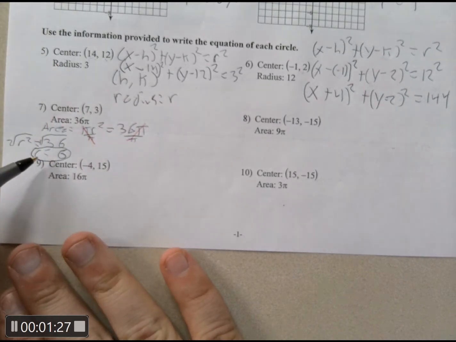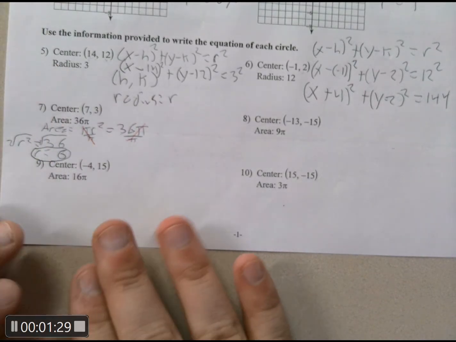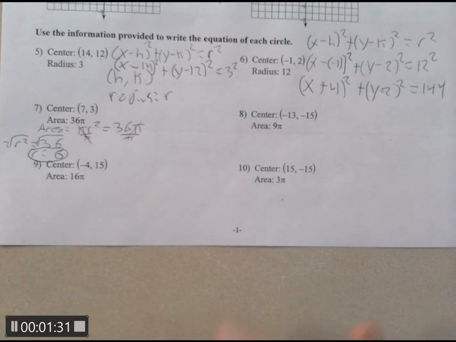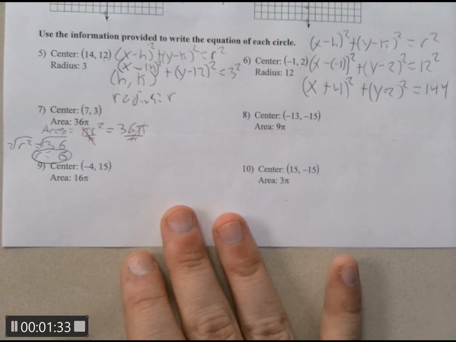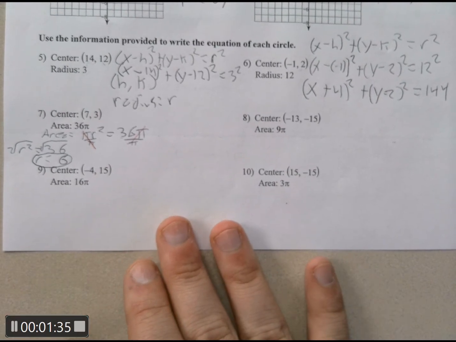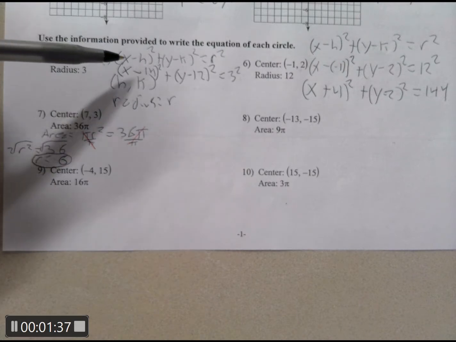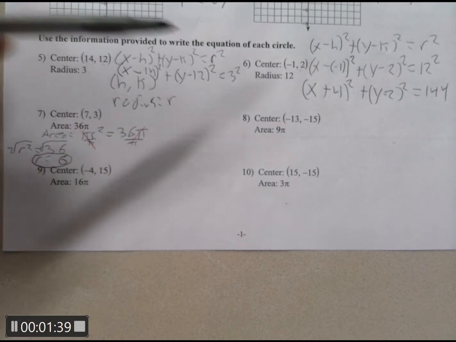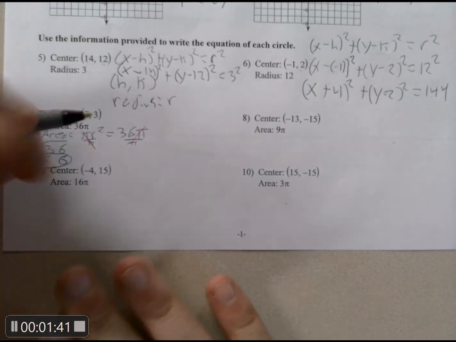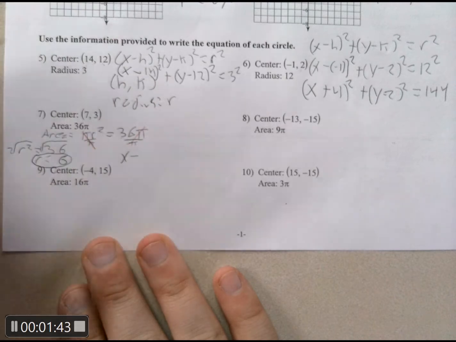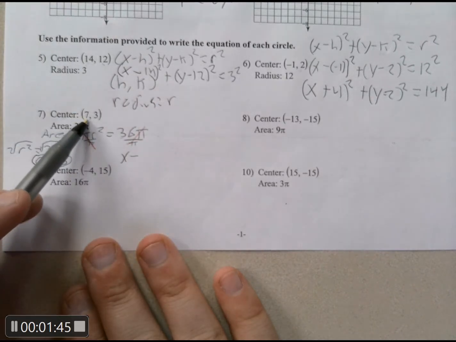Okay, so now with our radius and our center, we have to go one step further. We can't just stop here. That's a problem we run into sometimes, we just want to stop early. With our radius and our center, we can plug it into (x minus h) squared plus (y minus k) squared equals r squared. So it's going to be x minus, what's my h? What's my x coordinate? It's 7.